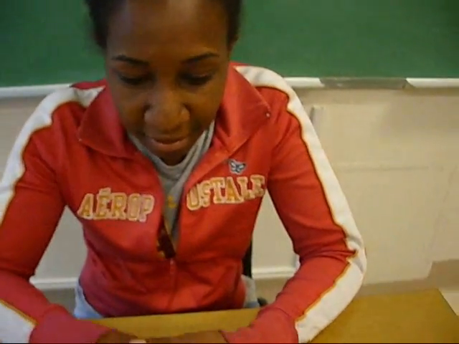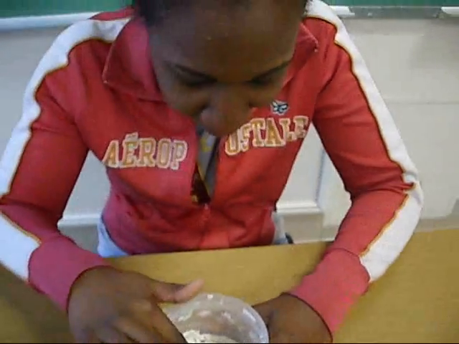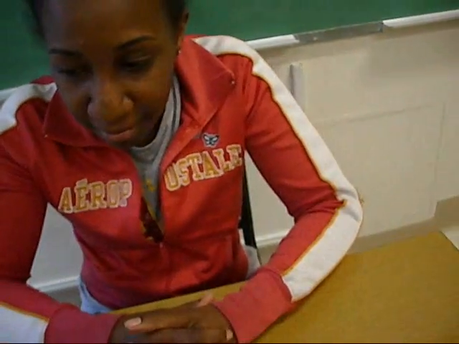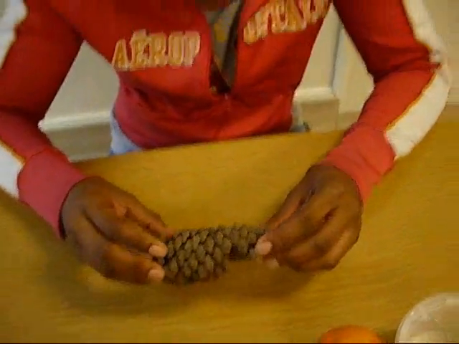You are correct. Object number 1 was an orange. Object number 2, or substance number 2, was Play-Doh. Homemade Play-Doh. And object number 3 was a pine cone. Thank you for agreeing to participate.